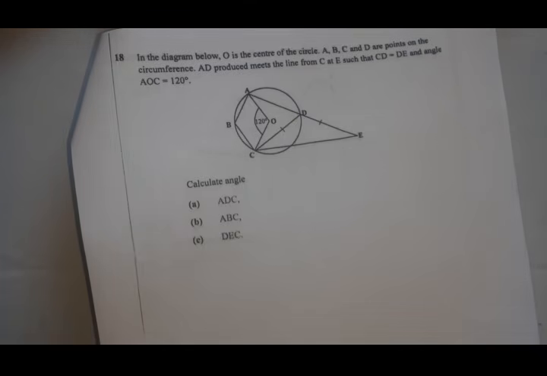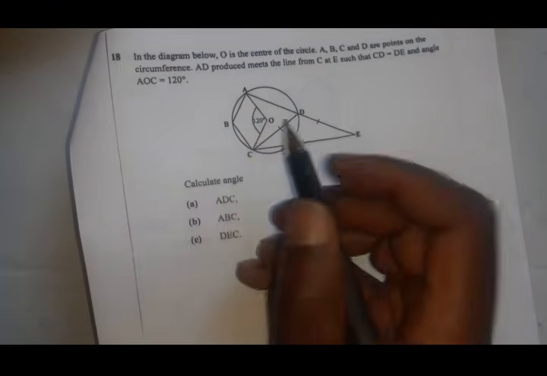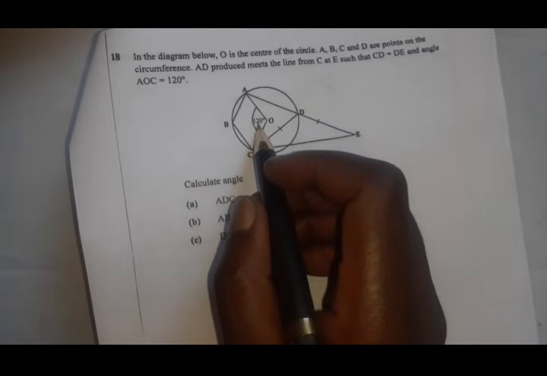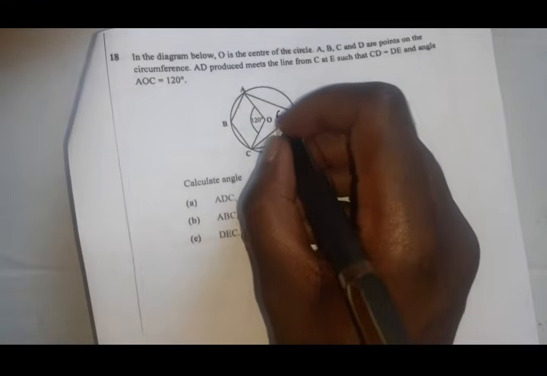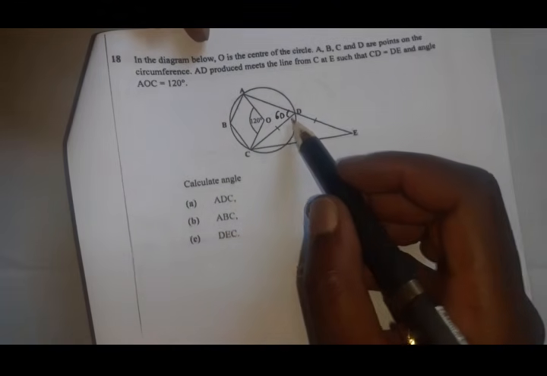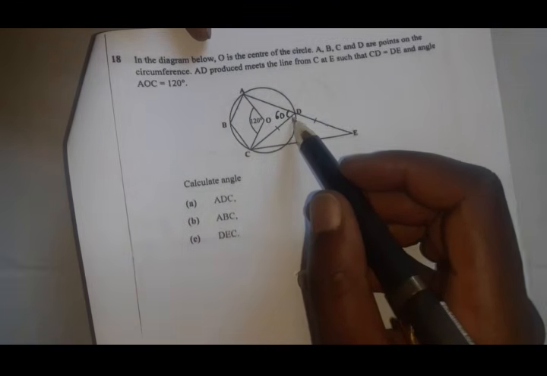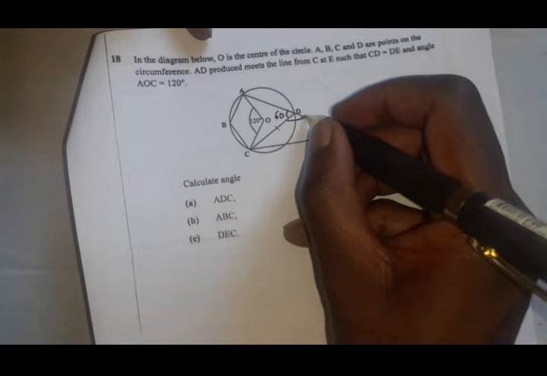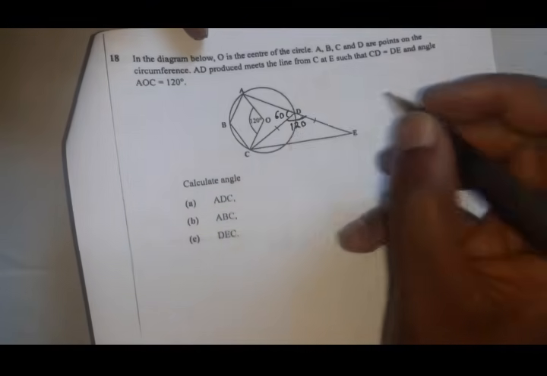So here, it's even important that before you even look at the angles that they want you to find, you can find most of these angles using the properties. Okay? So this is the angle at the circumference. The angle at the center is twice the angle on the circumference. So when we divide this one by 2, we'll get this one as 60. Okay? And also, this angle here, which is 60, is on a straight line with this other angle. So meaning this whole angle here is also 120.